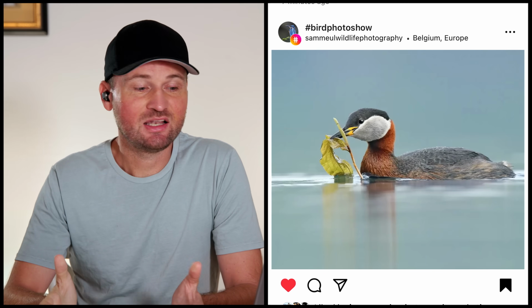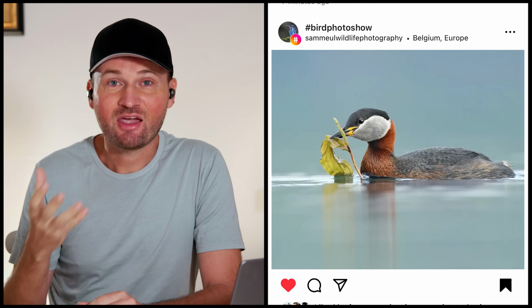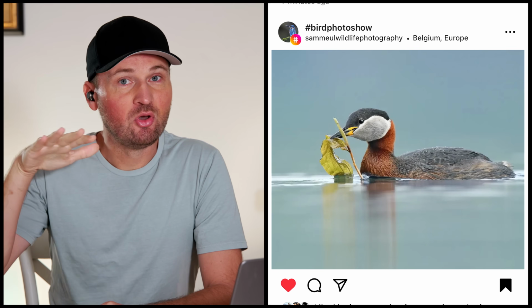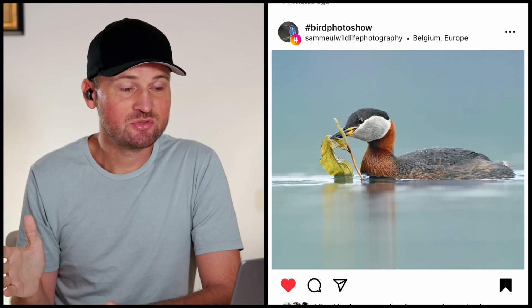So the first image I brought is of this redneck grebe, and I just kind of loved everything about it. I love the colors. I love that really sort of turquoise colored water with the red of the bird and carrying that bright green leaf. I thought that looked really awesome. And then we have this beautiful low angle and absolutely stunningly calm water. So I thought it was just an overall really nice image.